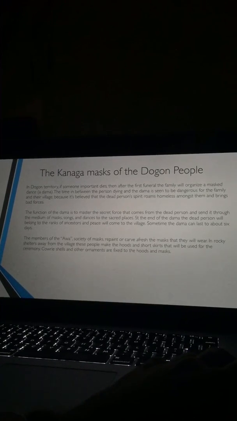Here are the masks from the Dogon people in a certain ritual. In Dogon territory, if someone important dies, then after the first funeral, the family will organize a mass dance, a dama. The time in between the person dying and the dama is seen to be dangerous for the family and their village, because it is believed that the dead person's spirit roams homeless amongst them and brings bad forces.